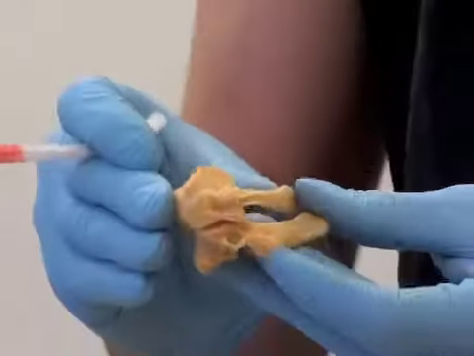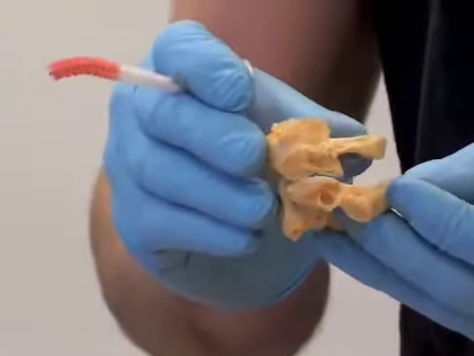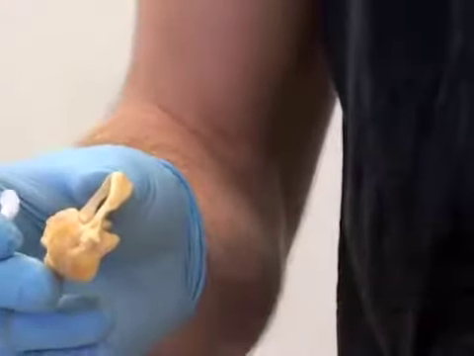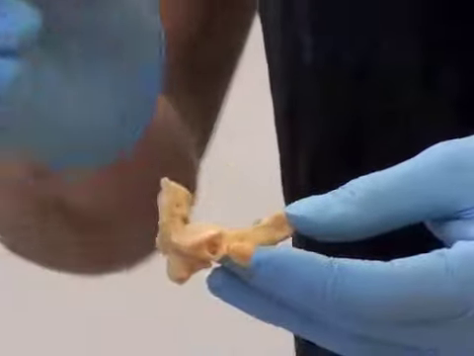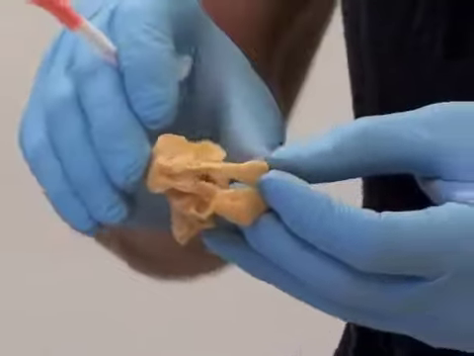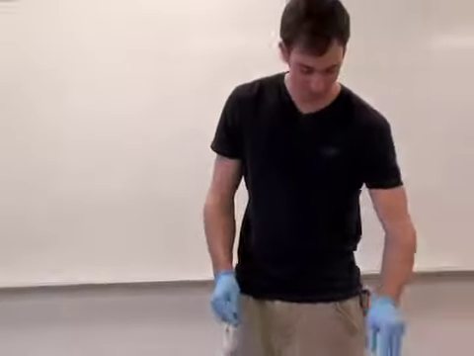And these will actually articulate. This joint is called the atlanto-axial joint, sorry, I was going to say atlanto-occipital. The atlanto-axial joint, or the no joint, because you can move your head back and forth like that. So there's just some unique vertebrae.